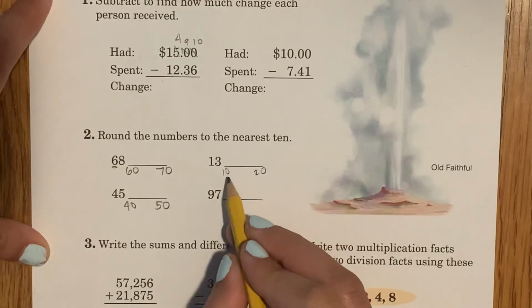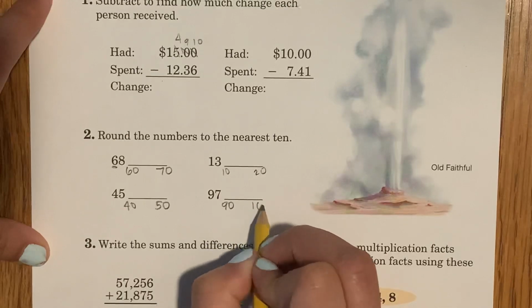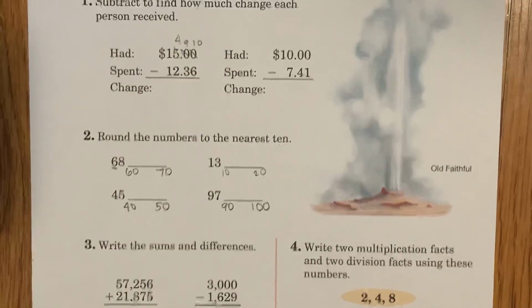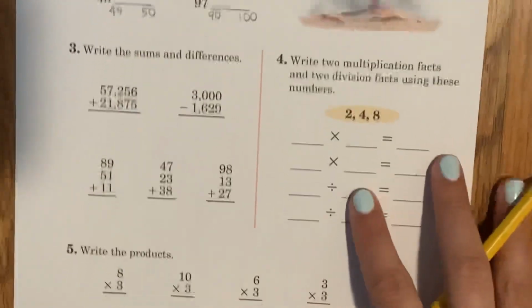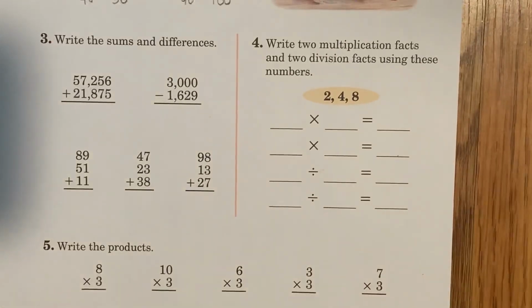For 13, it's 10 and 20. For 97, it is out of 90 and 100. You're just gonna write the answer on the top of that line right there.